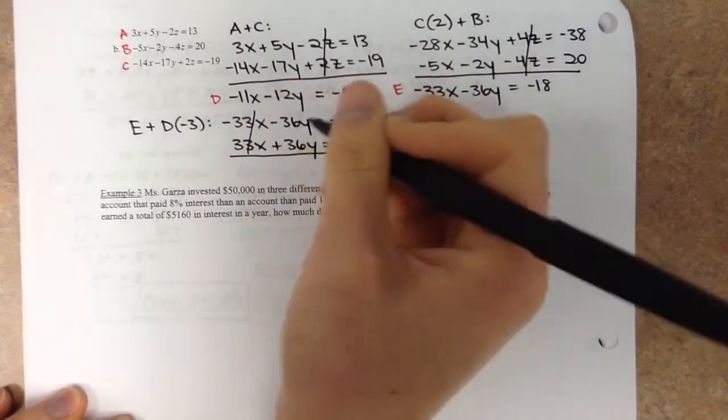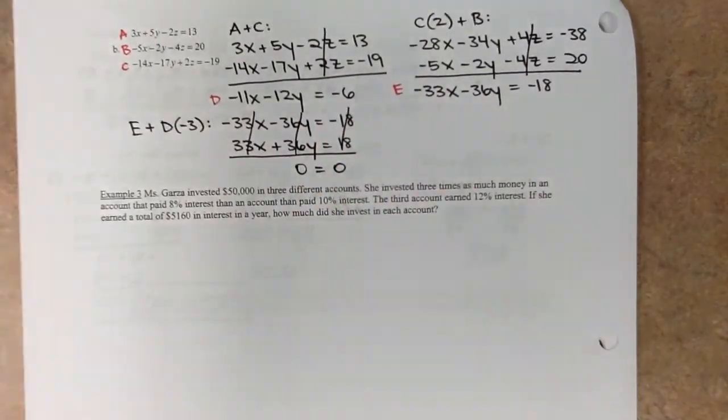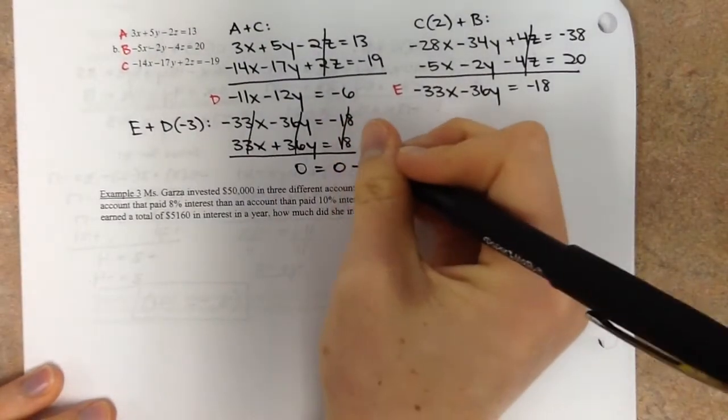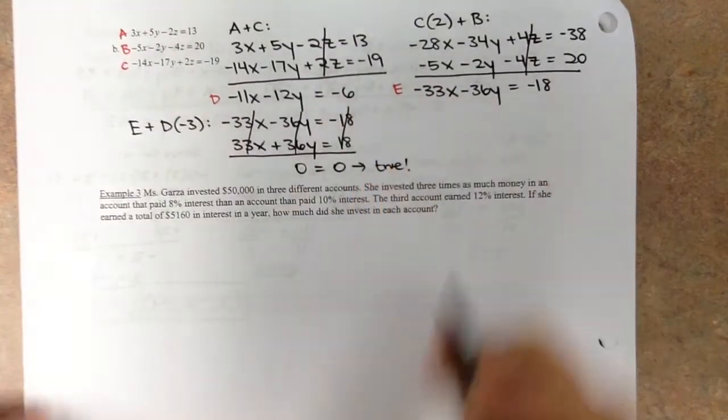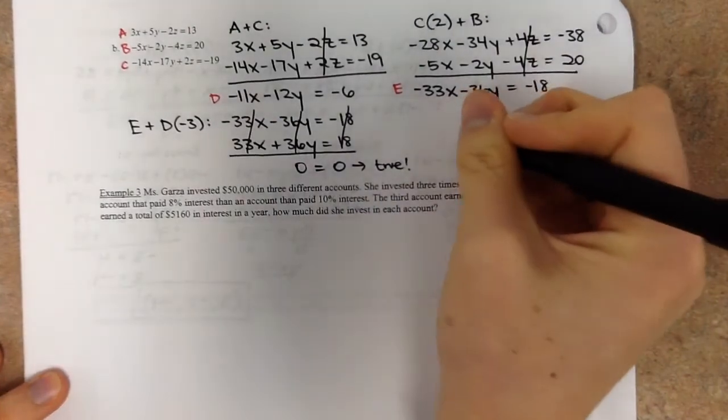So we go to cancel, and everything cancels. So on the left I have 0, on the right I have 0. Compare this to example A on the previous page. 0 equals 0, that is a true statement. If you come up with the true statement, what that means is that you have infinitely many solutions.